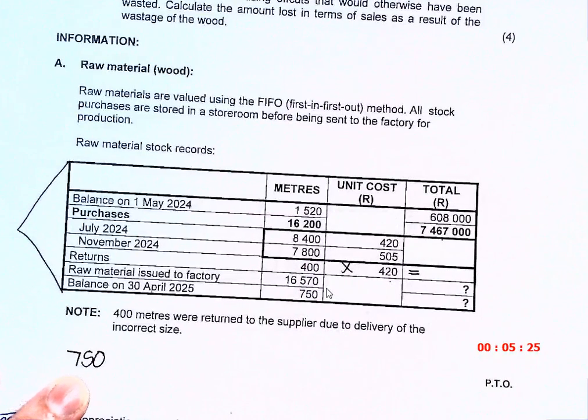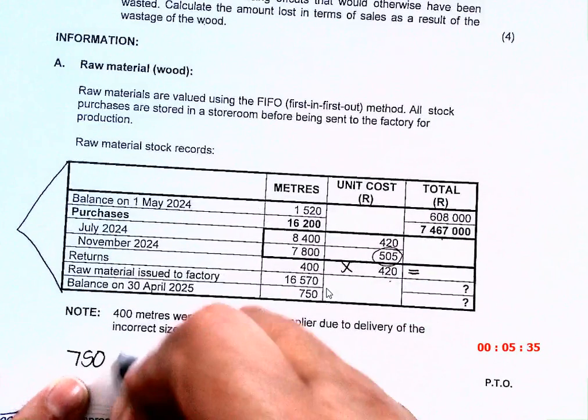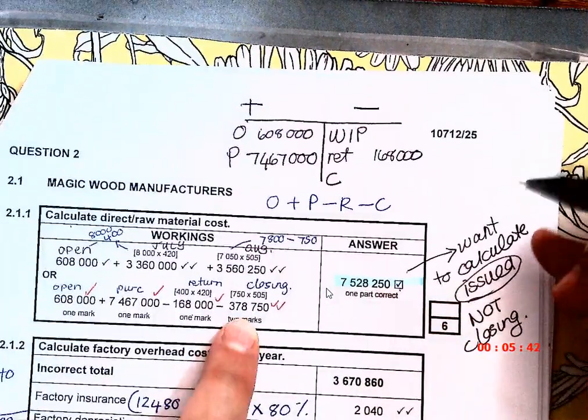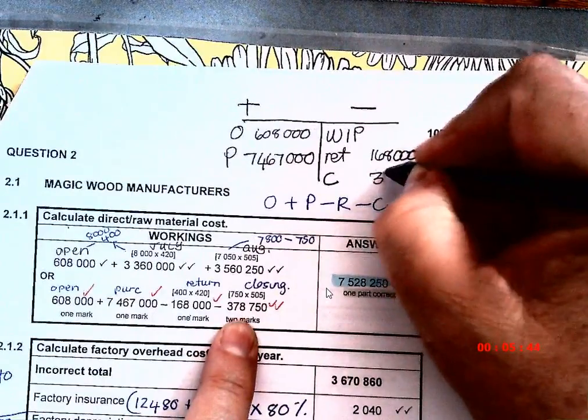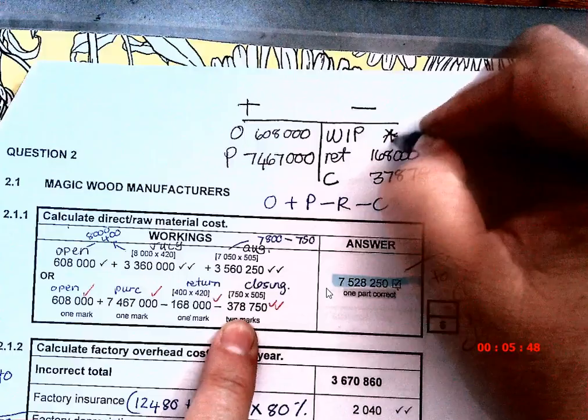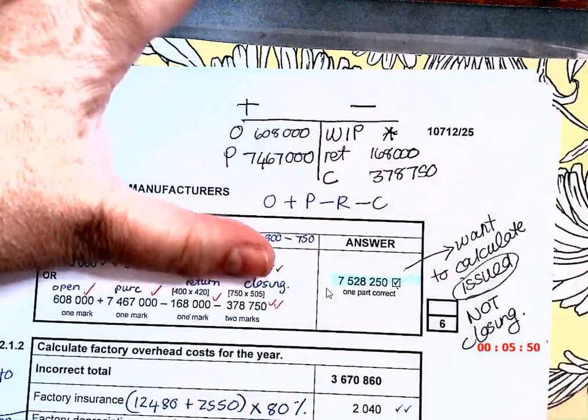So can you see everything is valued at the 505? Can you see that? Does it make sense to you? So at 505, and that gives me a closing balance of 37. And then you just balance it on the work in process. Can you see? That is our method.